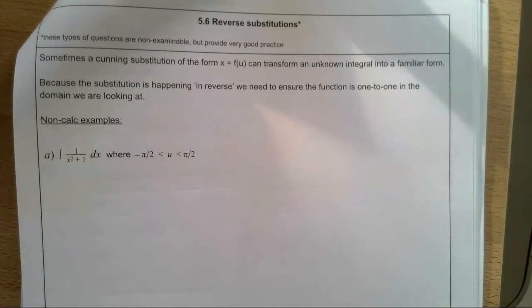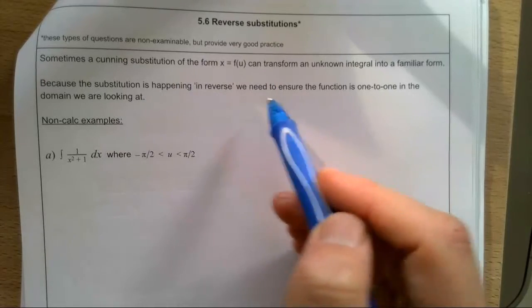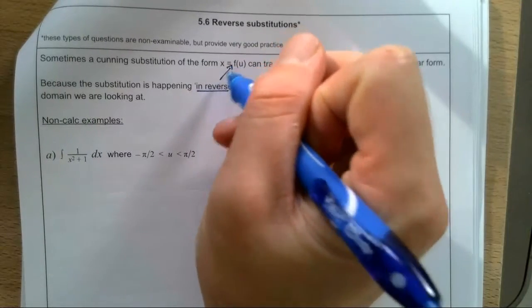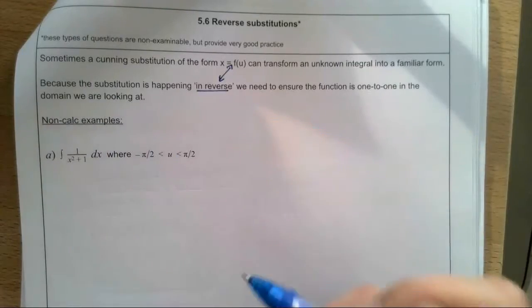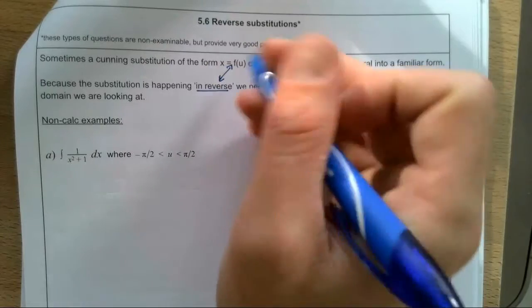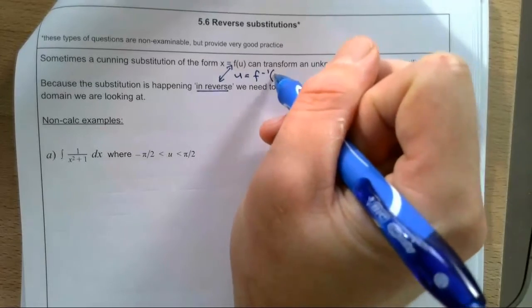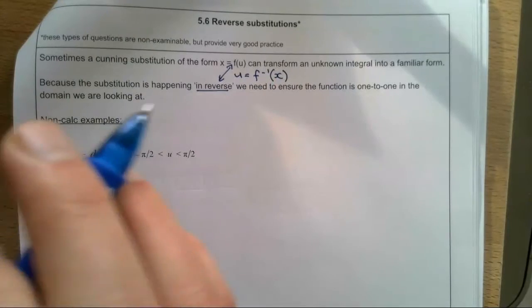Okay, so you've had a go at this first question, and we're going to do that together. Before we do, I just want to emphasize this point about the fact that if the substitution is happening in reverse, so x equals f of u, we need to ensure that the function is one-to-one in the domain we're looking at. And that's because the real substitution we're doing, if you like, is u equals f inverse of x. And what we need is the inverse function to be well defined.